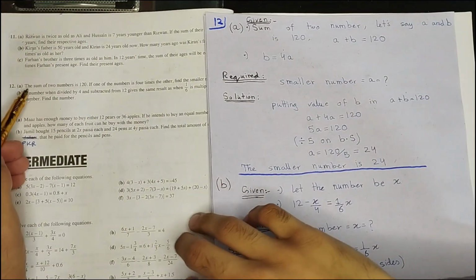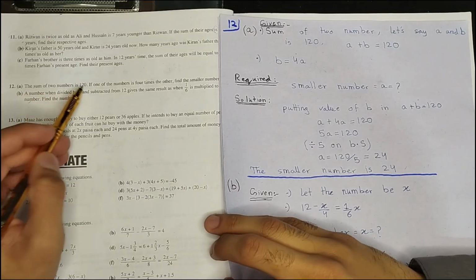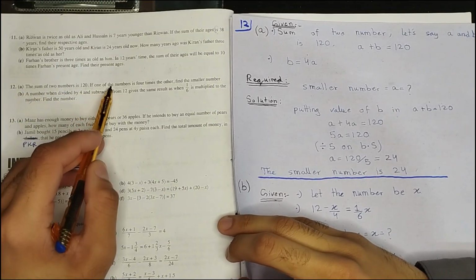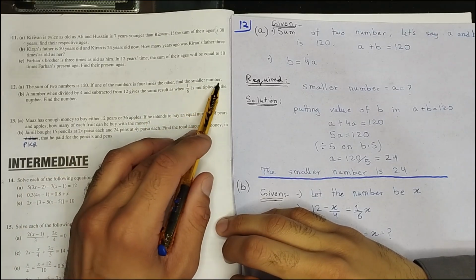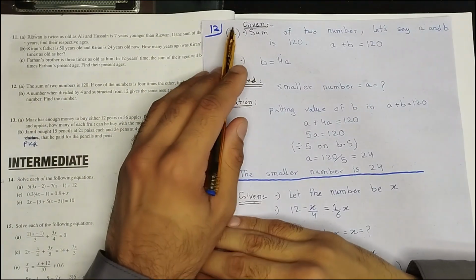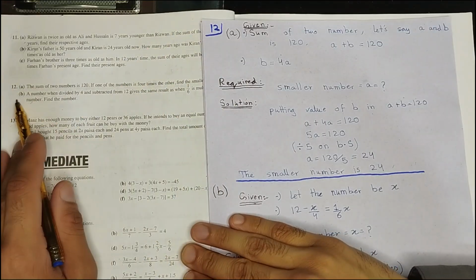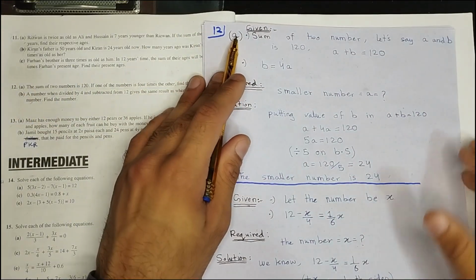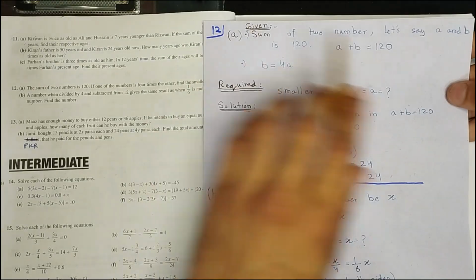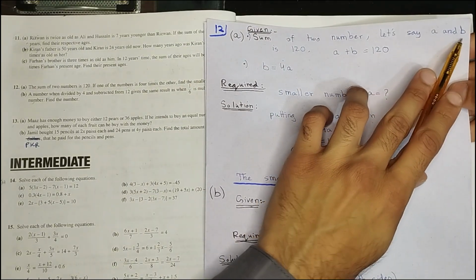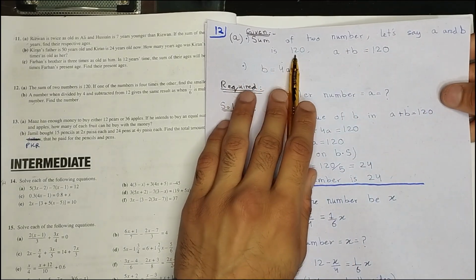Okay, question number 12. It says the sum of two numbers is 120. If one of the numbers is 4 times the other, find the smaller number. Question number 12 has 2 parts. We're going to do part A first. Given says the sum of two numbers. Let's say we have A and we have B. The sum of them is going to be 120.